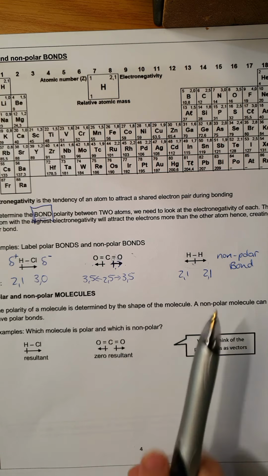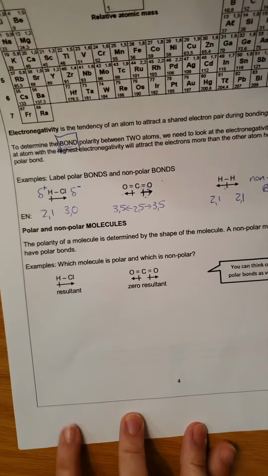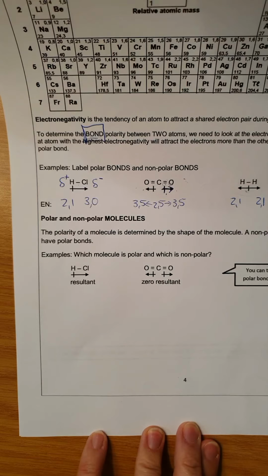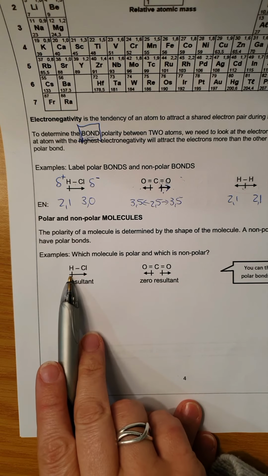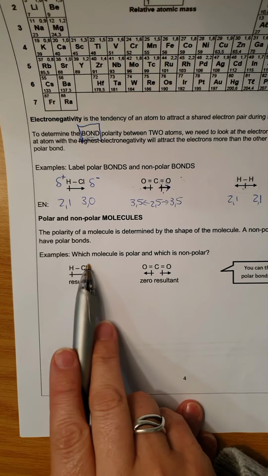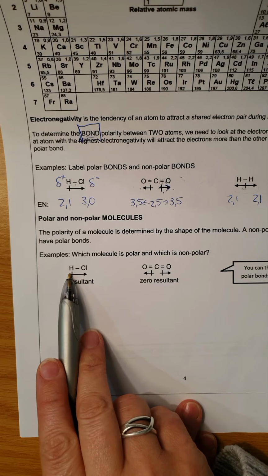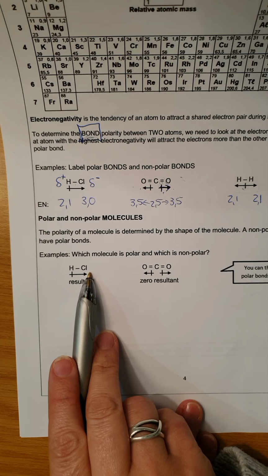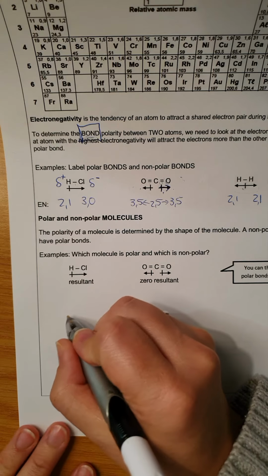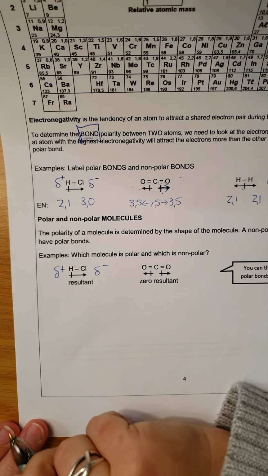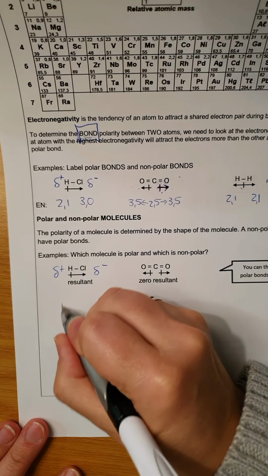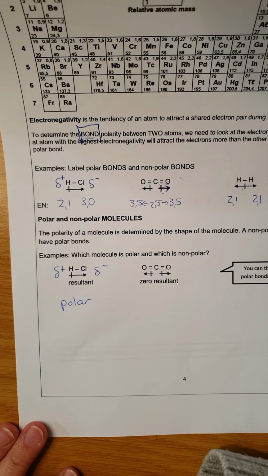Now let's take a look. How does this work with polar molecules? Because this is important now. You need to be able to decide if a molecule is polar or non-polar. This will help you with intermolecular forces. So here we have HCl. We know that Cl has a higher electronegativity than H, so Cl will pull the bonding pairs that way. Okay, so that makes this one a slightly positive side and this a slightly negative side. This is a polar molecule.